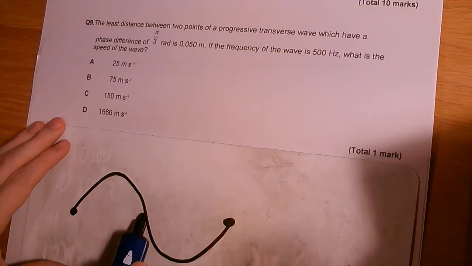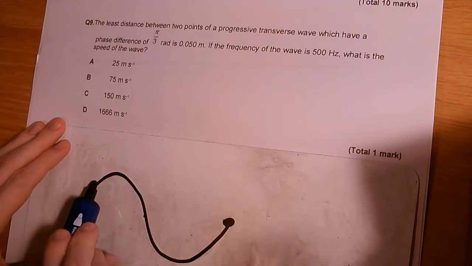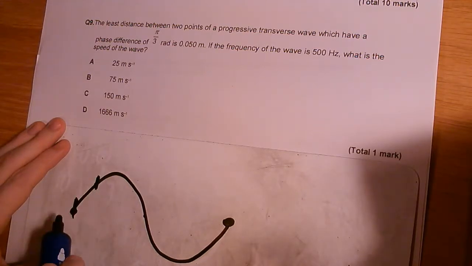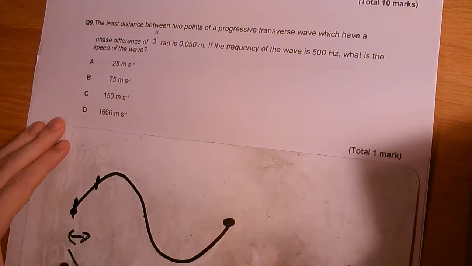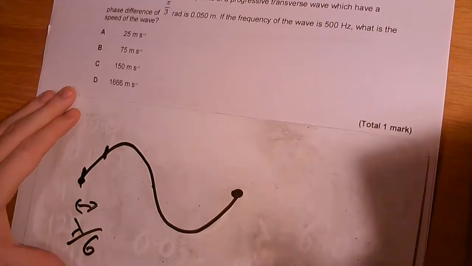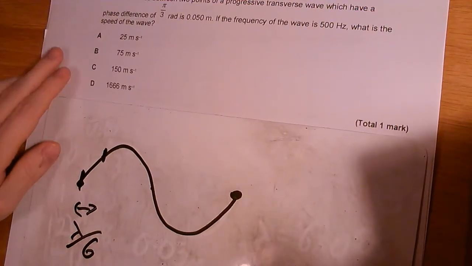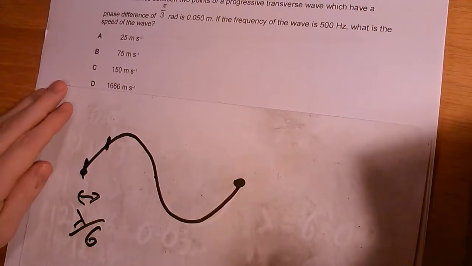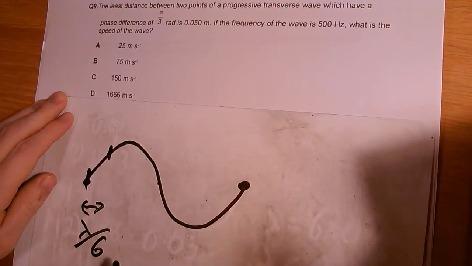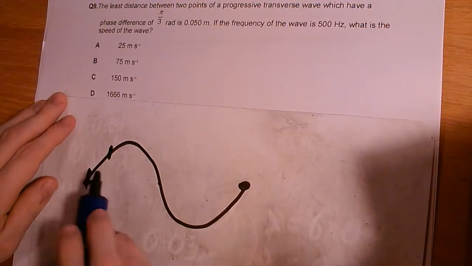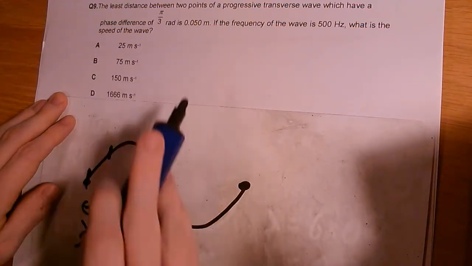So here's my middle point, so I guess it's about there roughly. So looking at this point here and this point here, it is a sixth of the wavelength there. There we go. So we know that these 2 points are 0.050 meters apart.